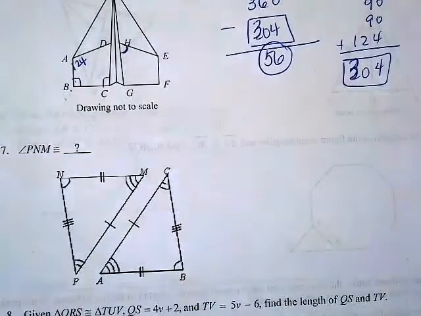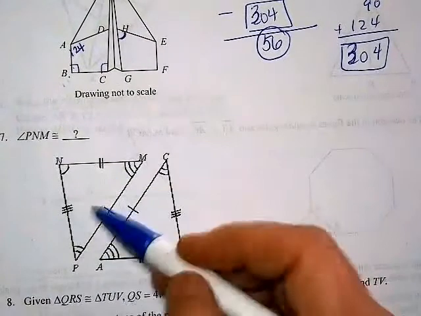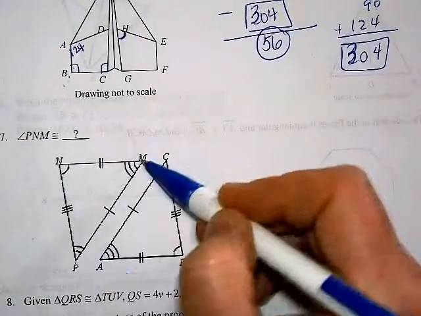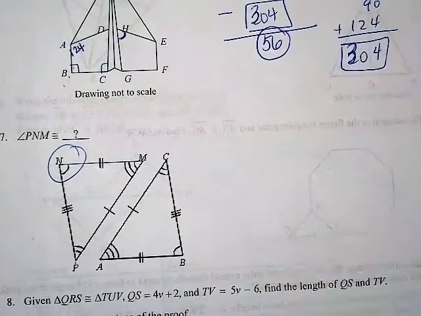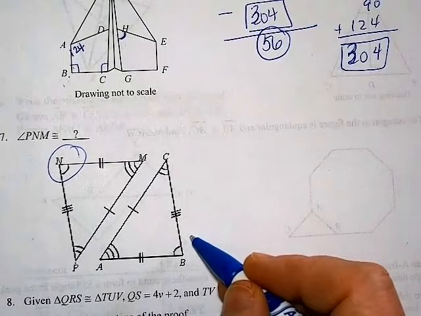Number 7. 7 says PNM is congruent to what angle from this picture? What'd you put?